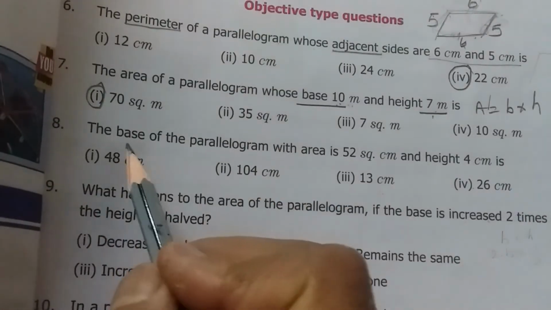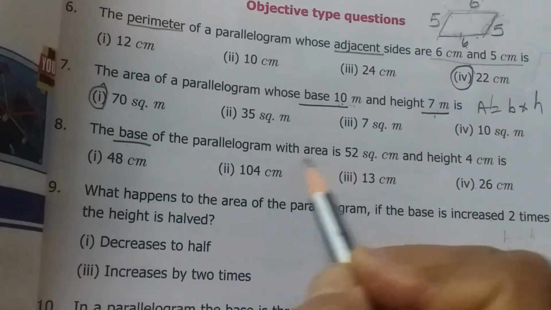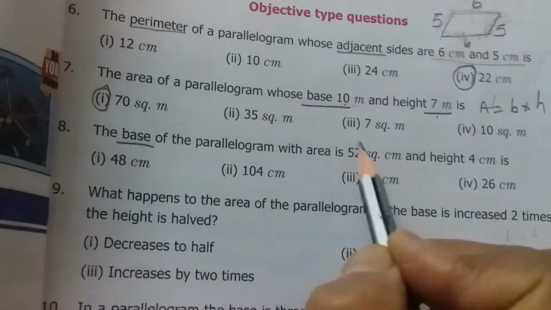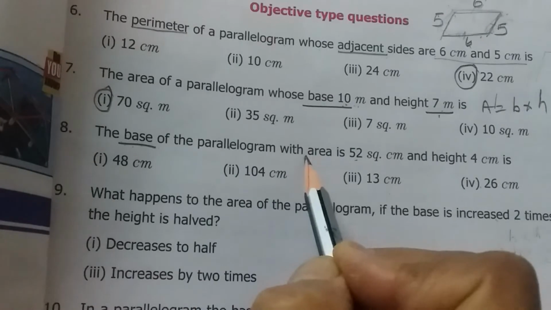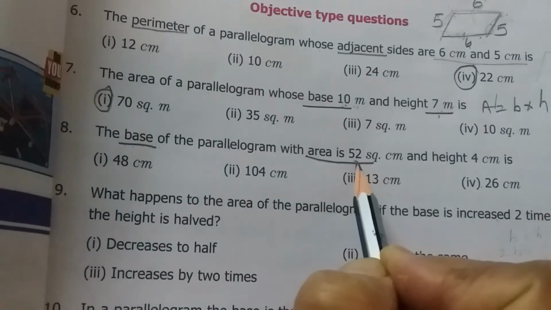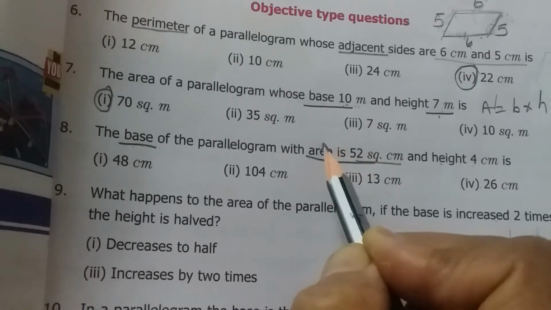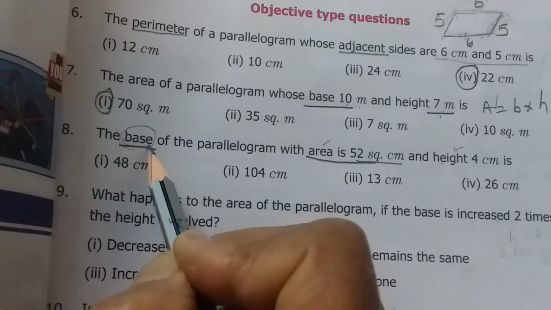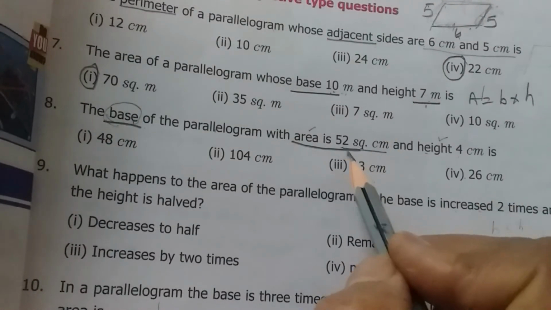Okay, next. The base of the parallelogram, base is given, is with area. See, read the question properly. As soon as you see the word base, we think the base is only 52. But read it. The base of the parallelogram with the area 52. So area is 52 square centimeter. And the height is 4. So we know the area, we know the height. We have to find the base. What problem is that? It is the reverse problem. So the reverse of multiplication is division. What are you supposed to do?